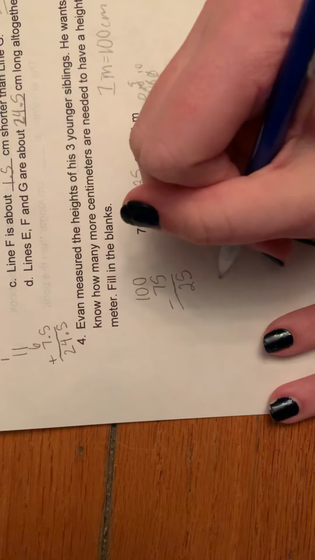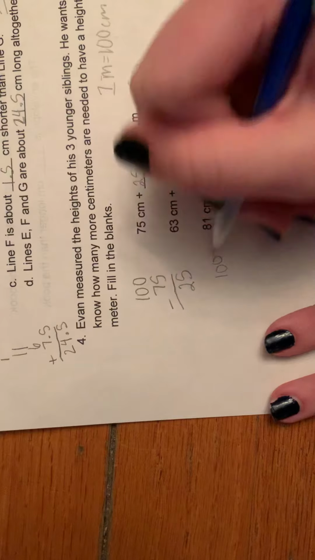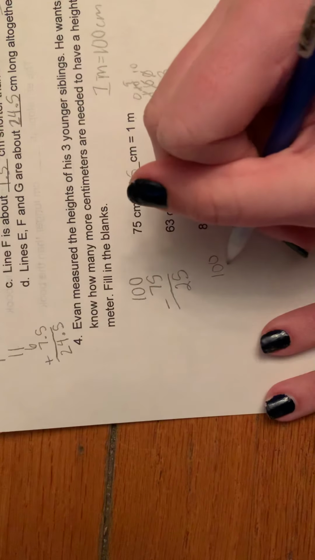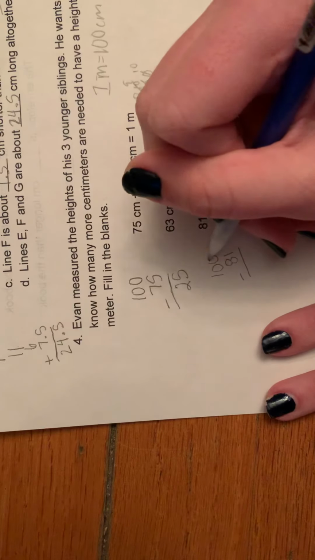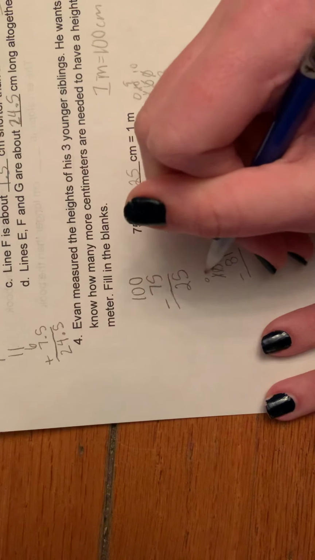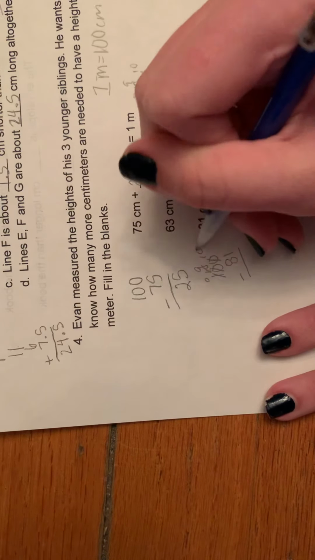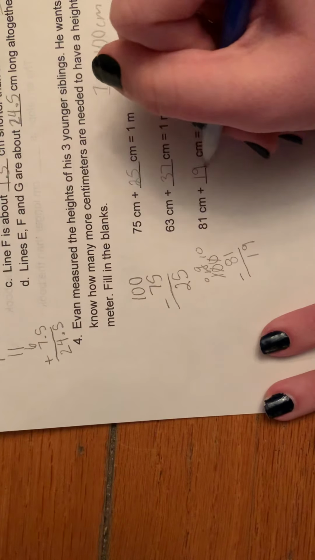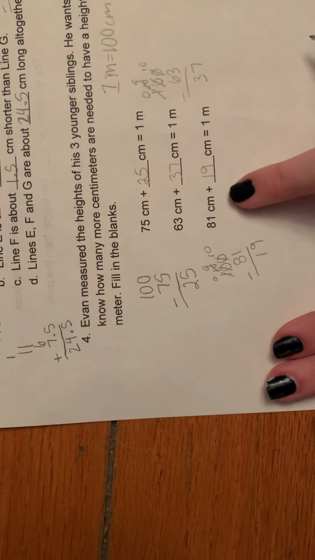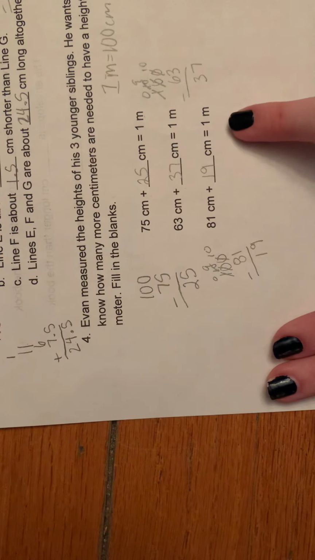And then the last one here, you're going to subtract 81 from 100, and you're going to get 19. So 81 centimeters plus 19 centimeters equals 1 meter.